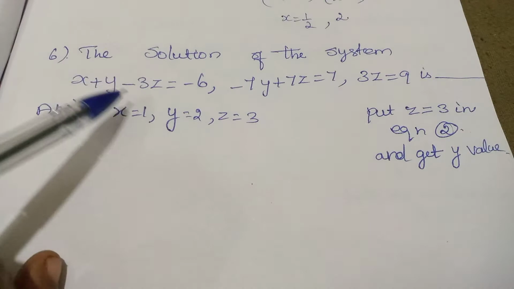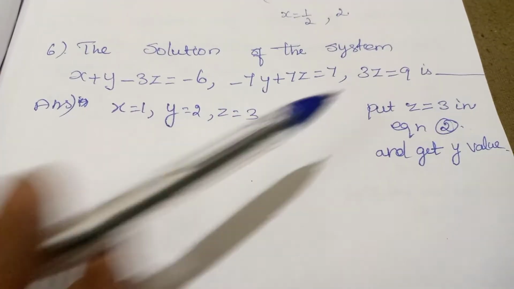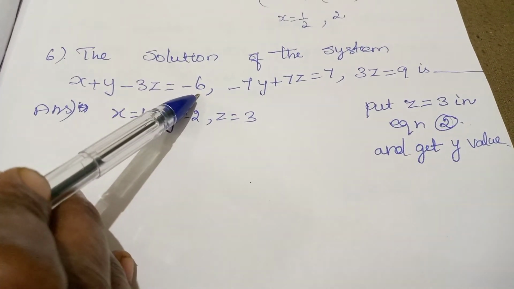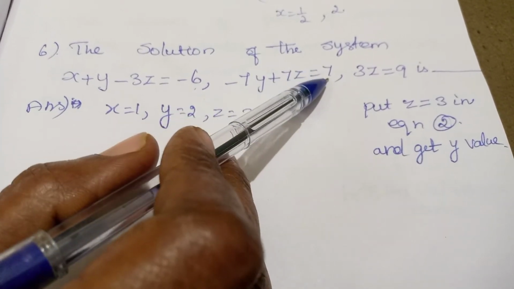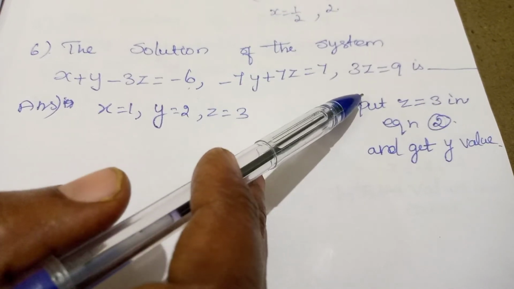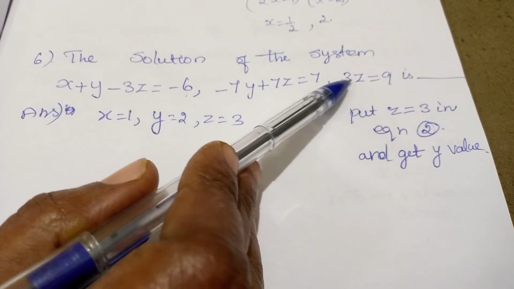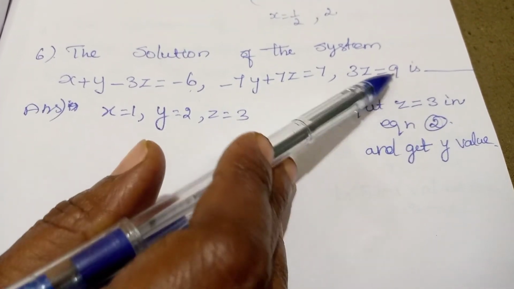Next, question number 6. The solution of the system. Here 3 equations are given: x plus y minus 3z equal to minus 6, minus 7y plus 7z equal to 7, 3z equal to 9. See this third equation, that is a simple equation. Easily we can get the z value. 3z equal to 9, so what is the value of z here? z equal to 9 by 3 equal to 3.